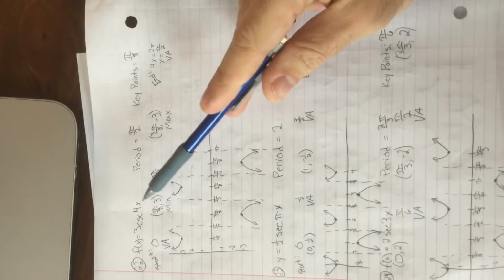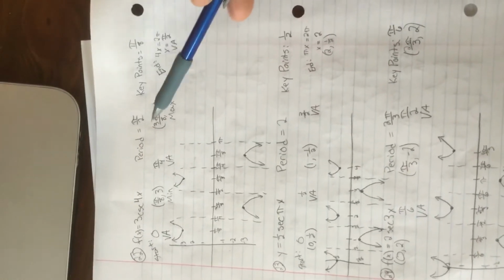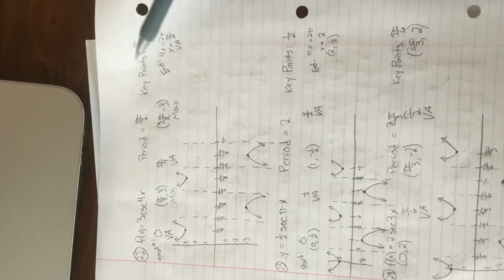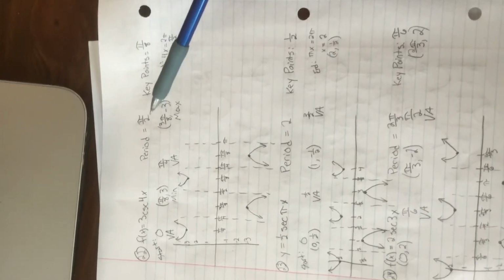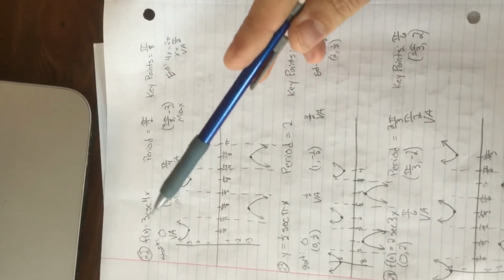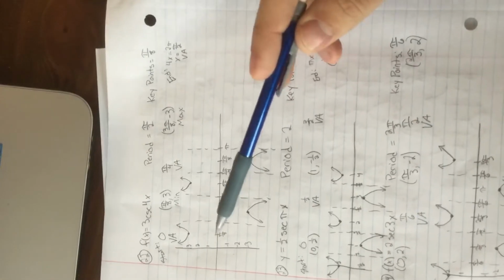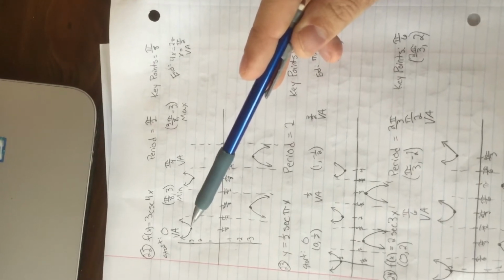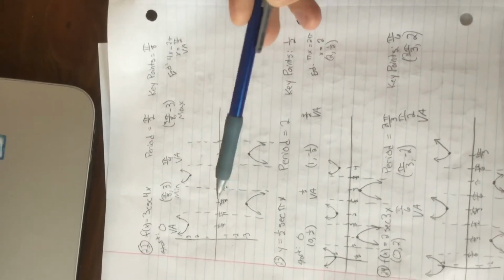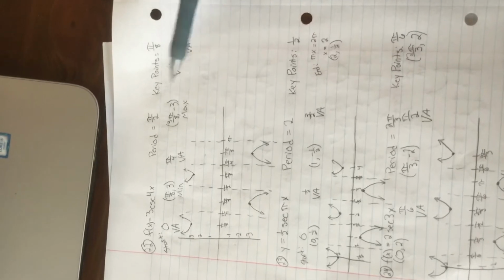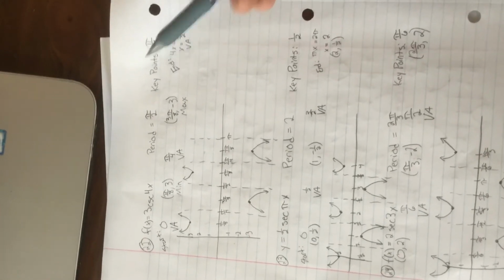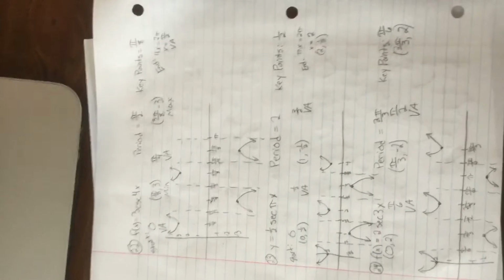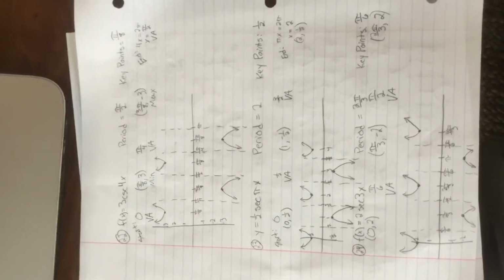Moving on, okay. Number 22 also has that b value in here. So when we find our period, we do 2 pi over 4, which gives us pi over 2. Okay. And then finding our key points, dividing that by 4, gives us pi over 8. Then also here we just have the 3 out in front, which is going to stretch our graph by 3. So instead of having it here at 1, it's now going to be up here at 3. And instead of -1, it's going to be down at -3. Again, there's no horizontal shift to our graph, so it follows a similar way.